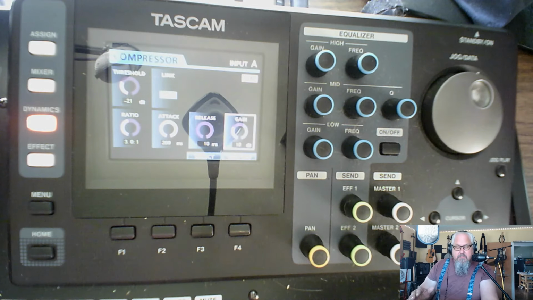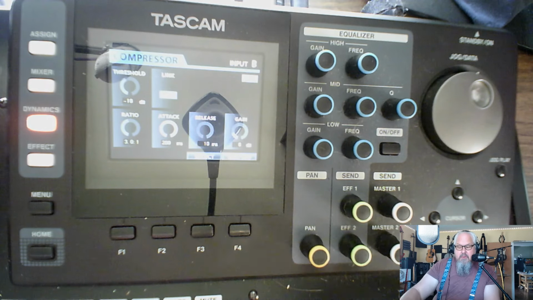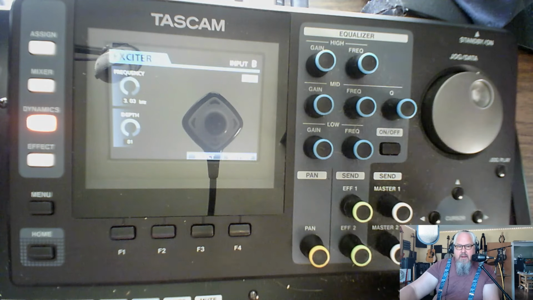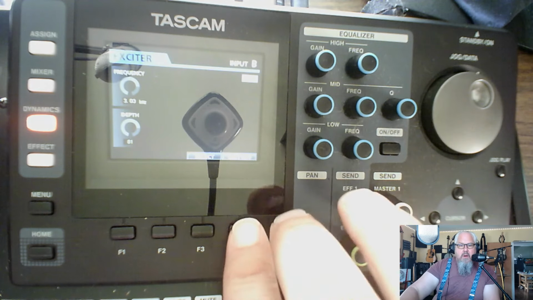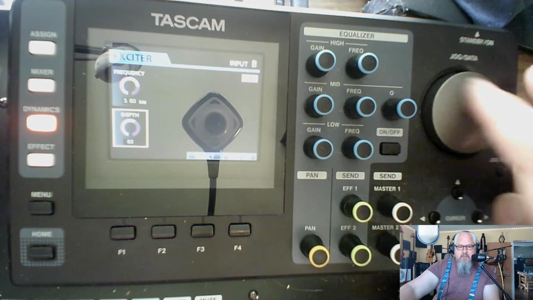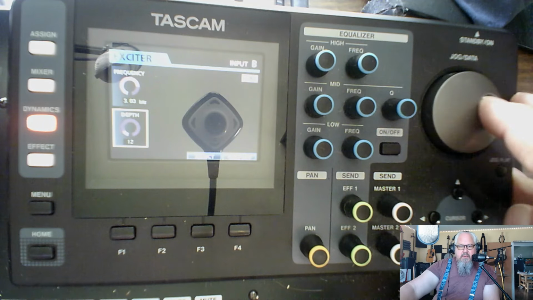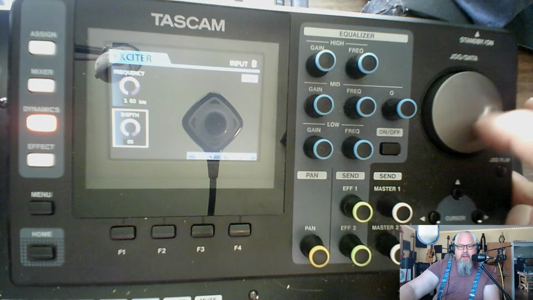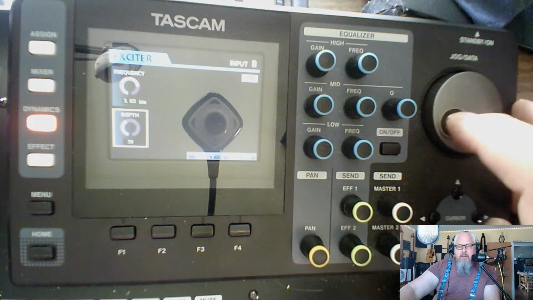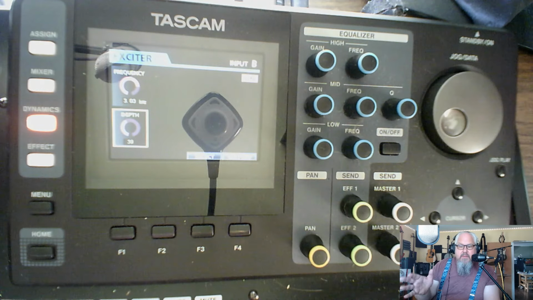Now let's go over to input B, and we're going to go to the exciter, because you can really tell when I do things with the exciter. So let's turn the exciter on, and now you can see my voice has really, really changed. As you can see, I'm moving the depth around here, and you can really tell that I'm excited. So yeah, that's working exactly as I expected it to.